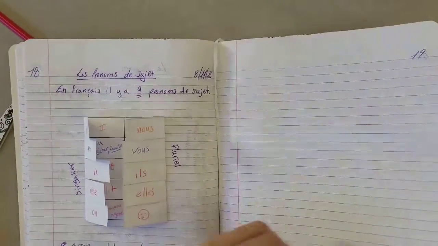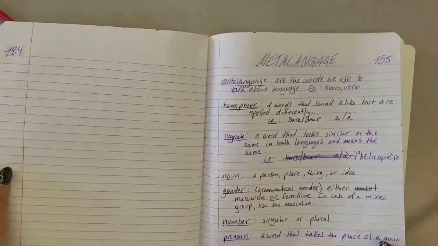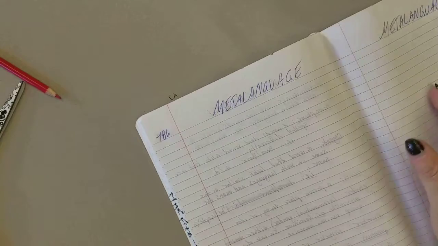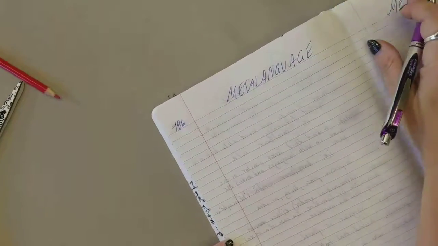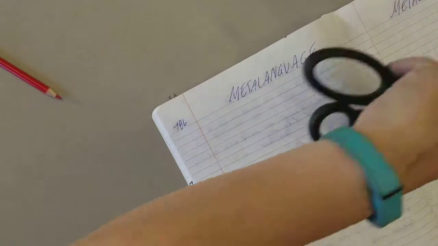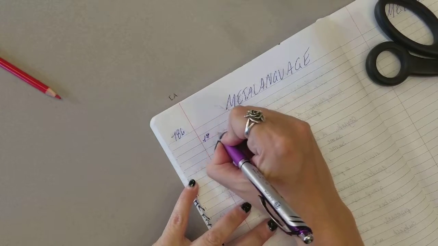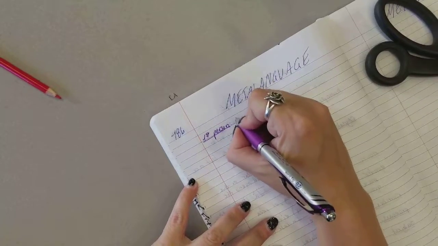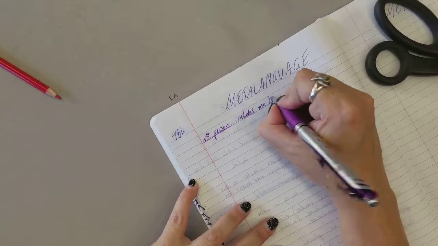Puis, une fois encore, one more time, to meta-language. Oh là là, moi. I have run out of room on this page, so I'm going to turn the page. If you have not turned the page, that's fine, but remember to skip a line between entries. And we have 3 entries to add today. And those entries are first person, and just like we did on the other page, this includes me/I.